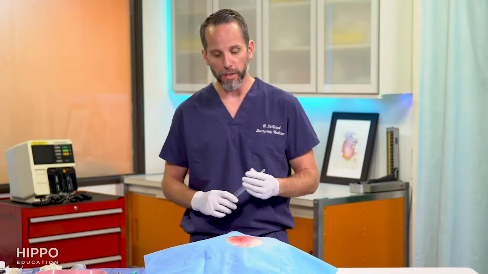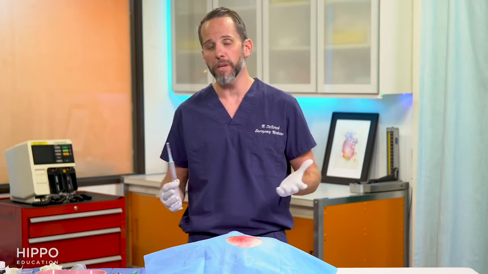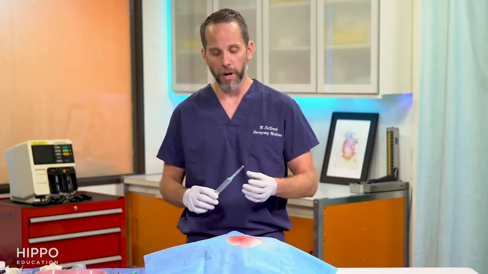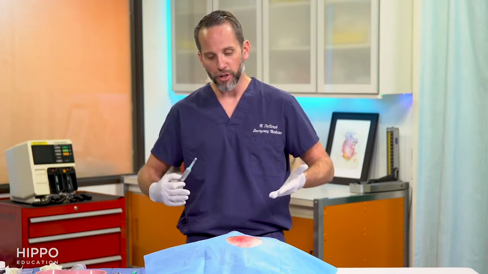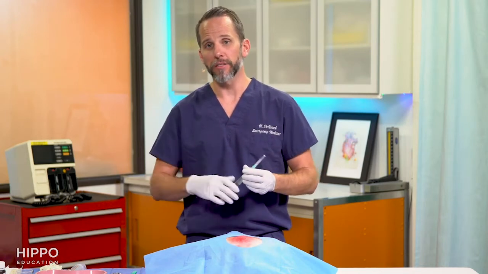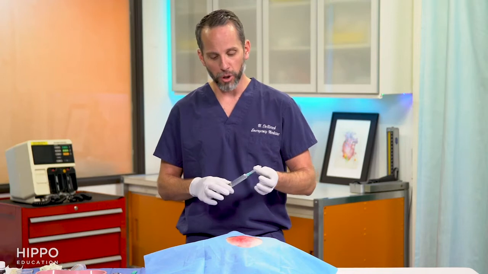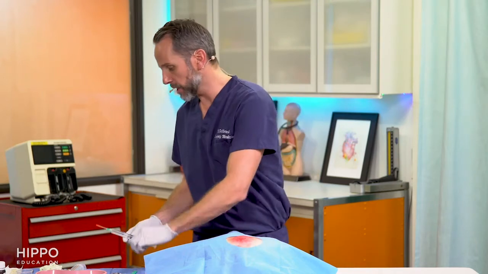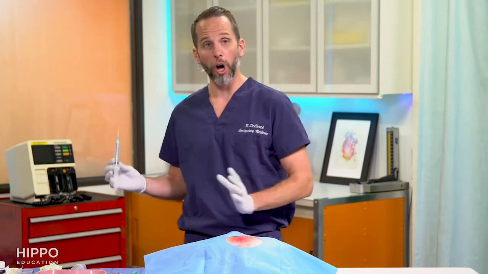The next step is going to be doing a field block. For this field block, I'm going to be using lidocaine 1% without epi. You can use it with epi if it's in the appropriate spot. But basically with a field block, you're trying to decrease the pain of the incision and really the pain of going into that abscess. So we'll try to do the best we can with our field block. This is going to be a 27 gauge long needle.